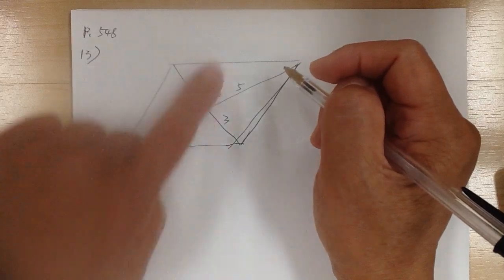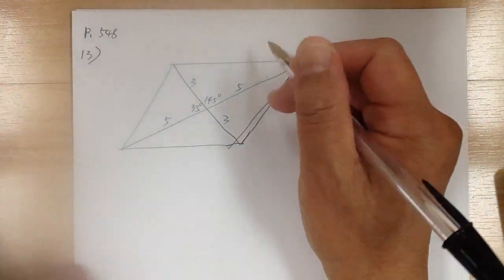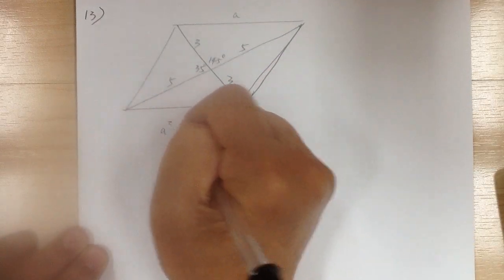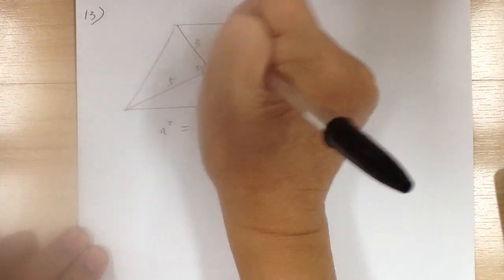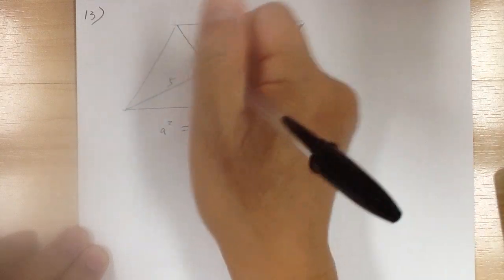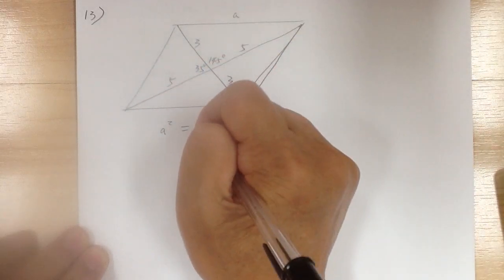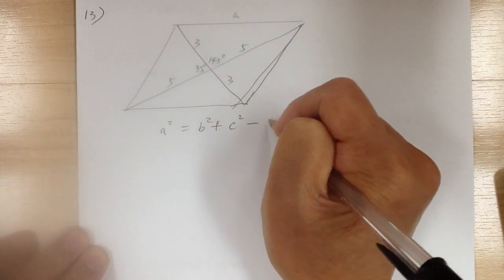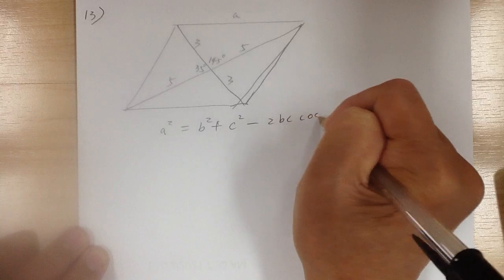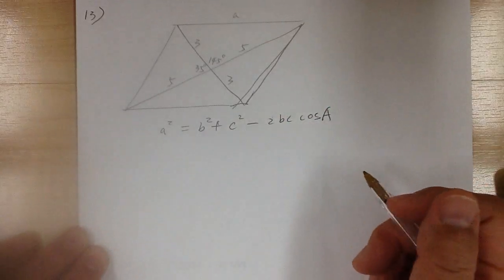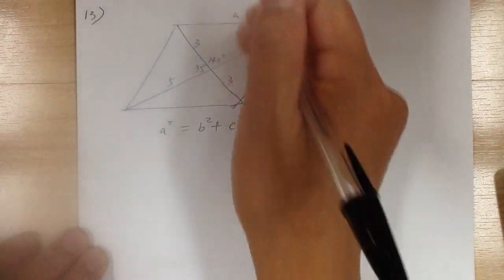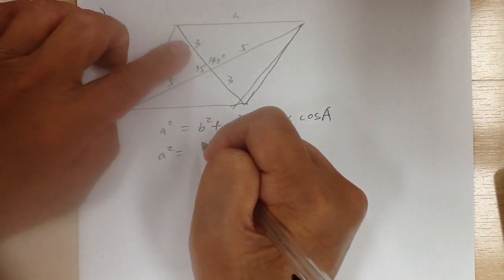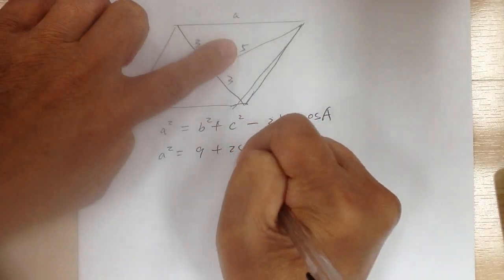Okay, so we can call this side A. And so we can just use this one. So you can use the A squared version, and you can call this. Doesn't matter which is A or B. Doesn't matter which is B or C. So just use this version of the equation. So substituting here, so A squared equal to, okay, so this would be a 9 plus 25.